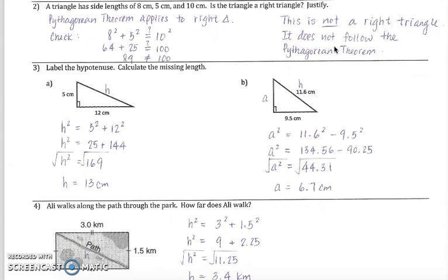Question 2. A triangle has side lengths of 8 centimeters, 5 centimeters, and 10 centimeters. Is the triangle a right triangle? Justify.